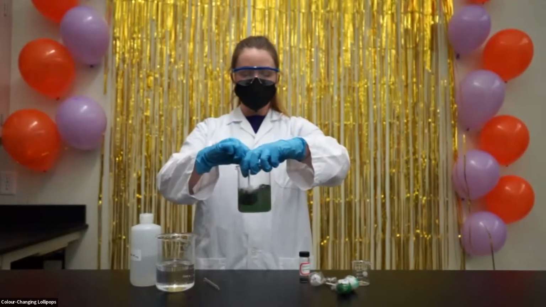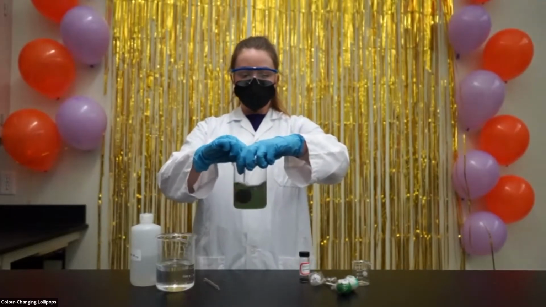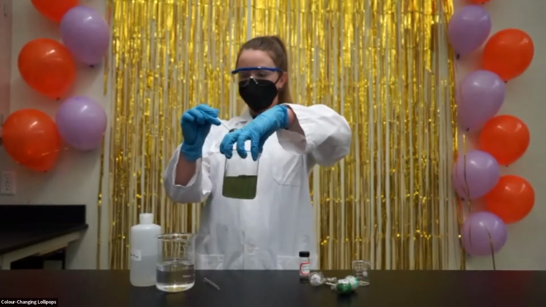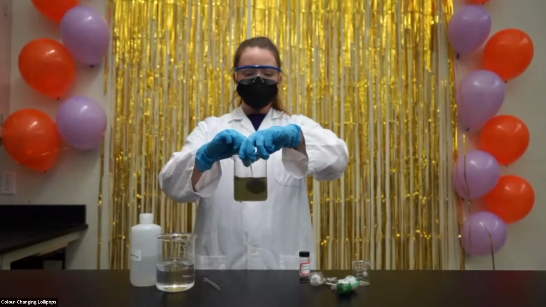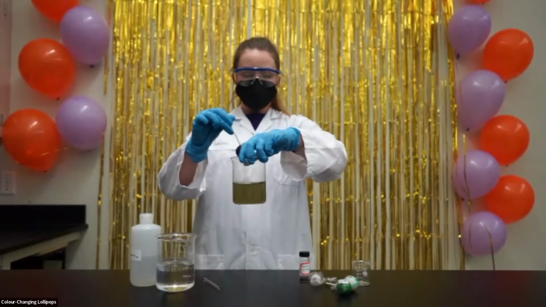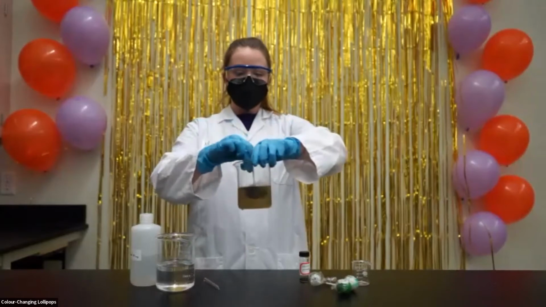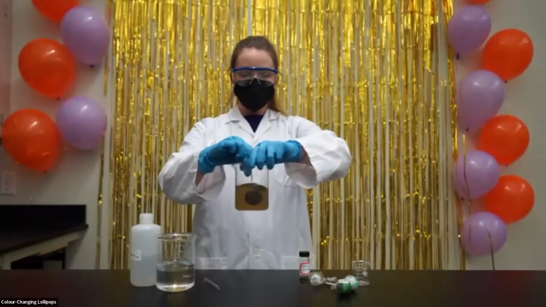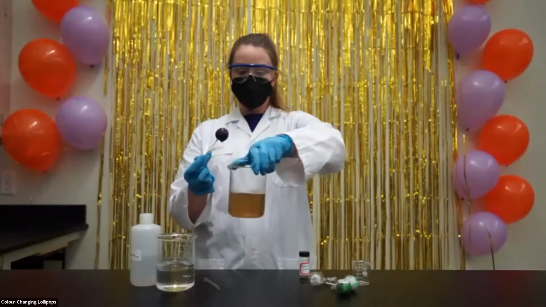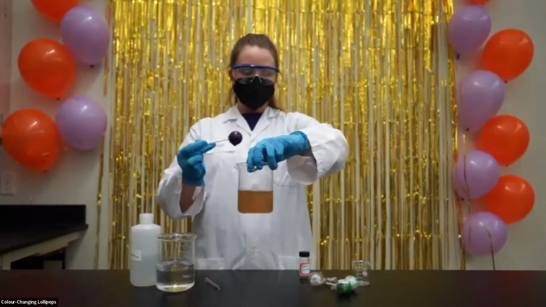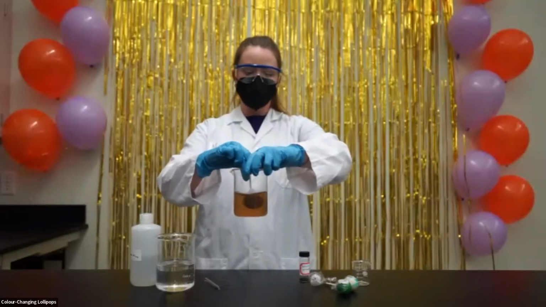I'm going to keep stirring it. This continues to get lighter. Now it's kind of like a yellowish green. Now this has become quite yellow. And it becomes even darker, almost an orangey color. I'll keep stirring, but this is very close to the end of our reaction.